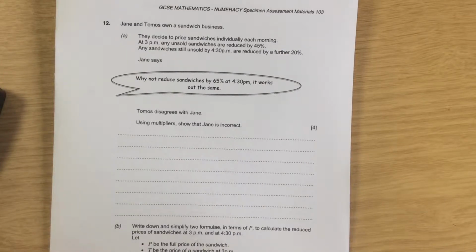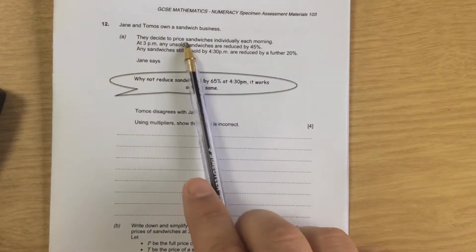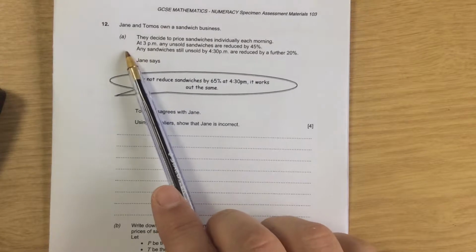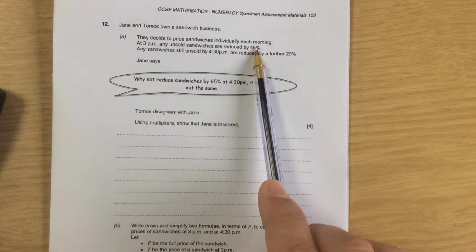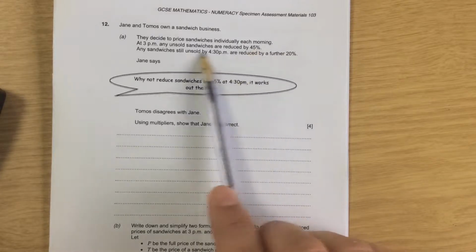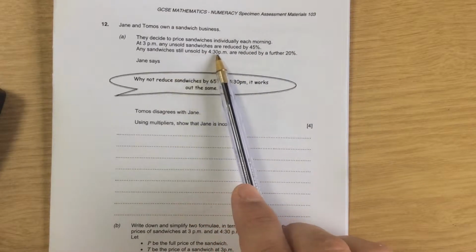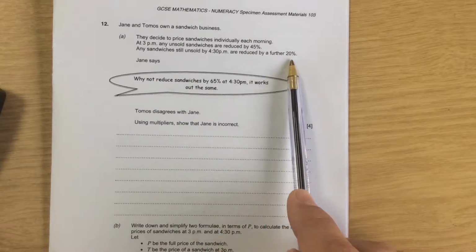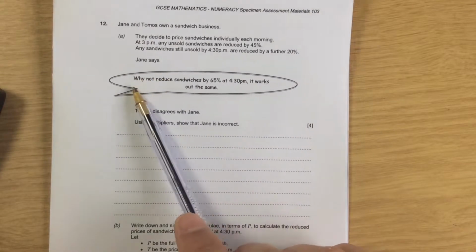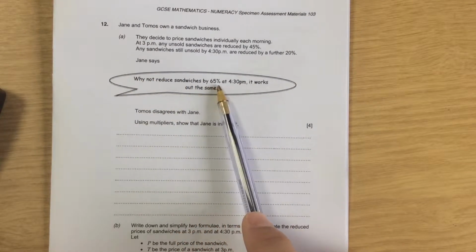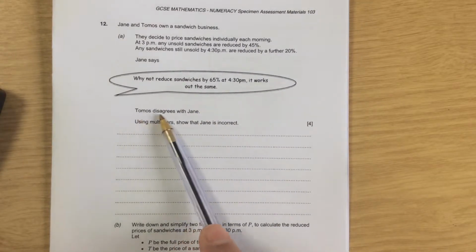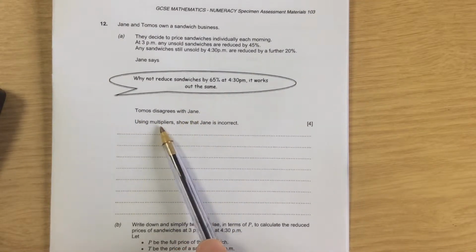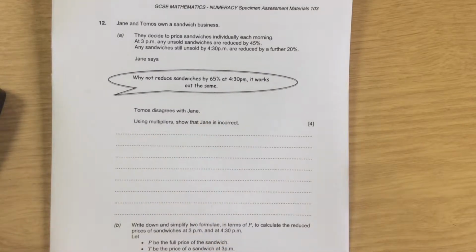Jane and Thomas own a sandwich business. They decide to price sandwiches individually each morning. At 3 p.m, any unsold sandwiches are reduced by 45%. Any sandwiches still unsold by 4:30 are reduced by a further 20%. Jane says, why not reduce by 65% at 4:30? It works out the same. Thomas disagrees with Jane. Using multipliers show that Jane is incorrect.